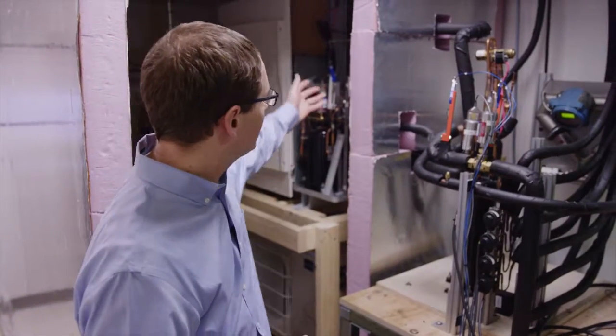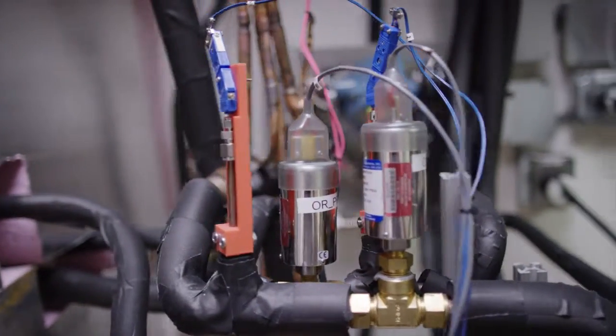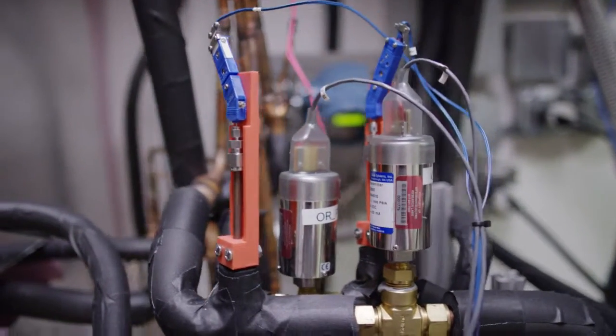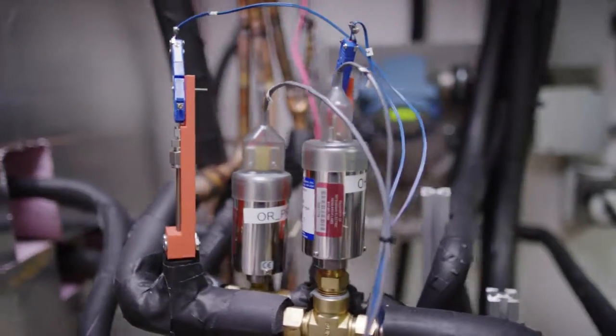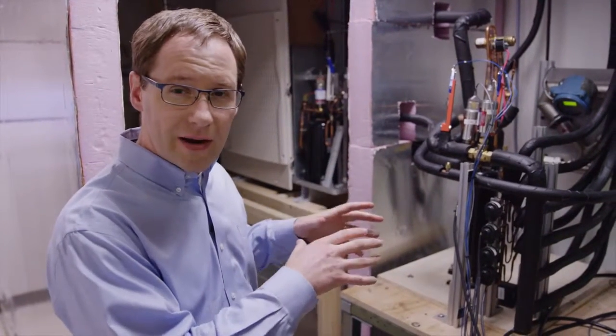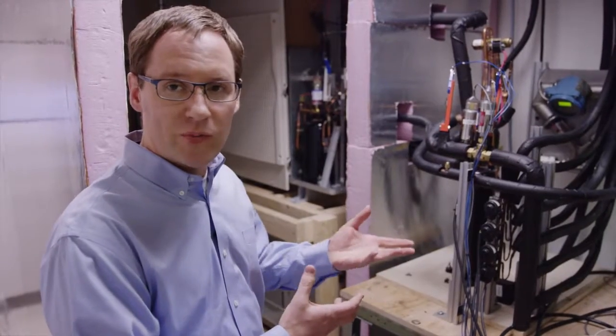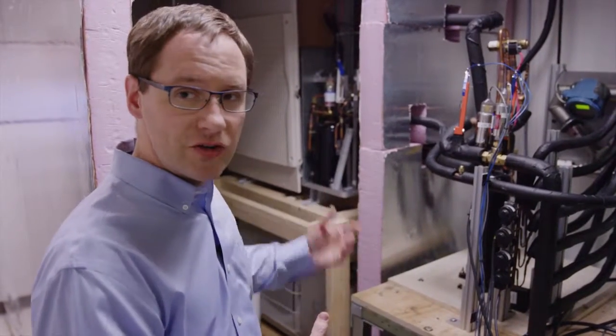You can see that we install a lot of extra sensors in the system so we can really understand what's going on. Once we start operating the system, we can then take this data, analyze it, and use it to understand a lot of fine-grained detail and really understand how to improve the performance and maximize performance of the system for a wide range of conditions in this chamber.